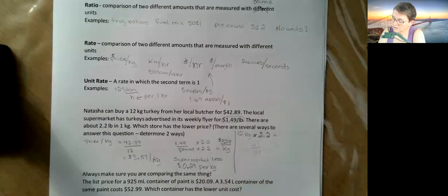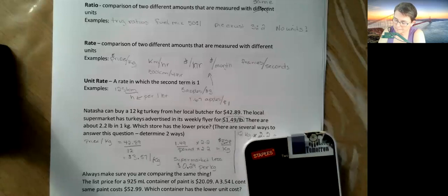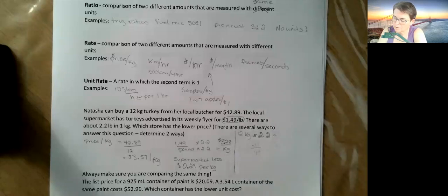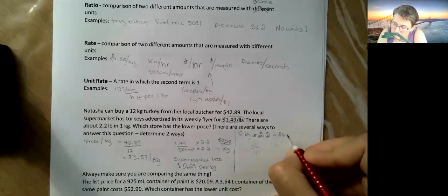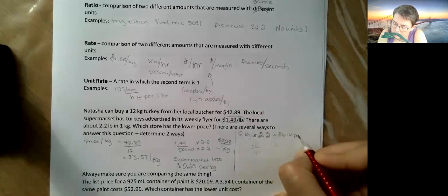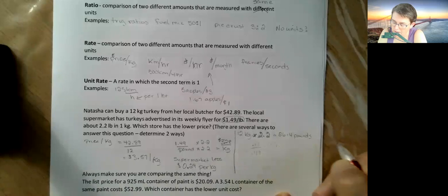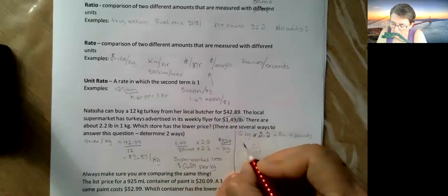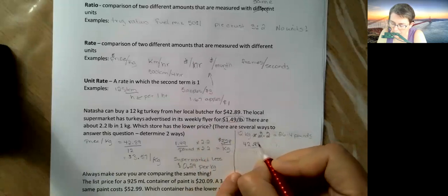So 12 times 2.2. It's 26.4 pounds. All right. Now, it was $42.89.